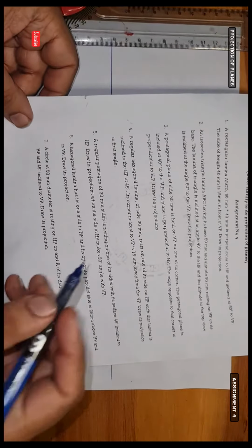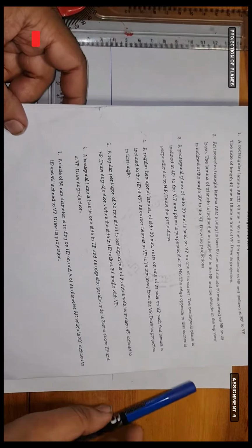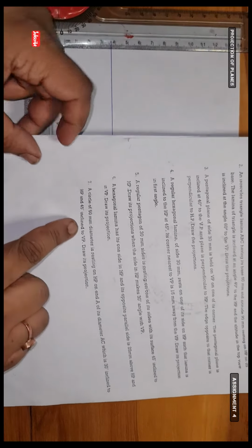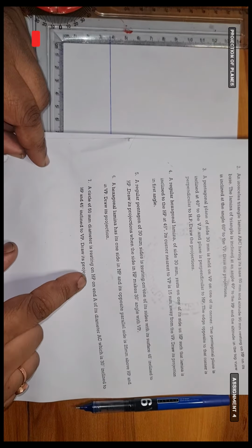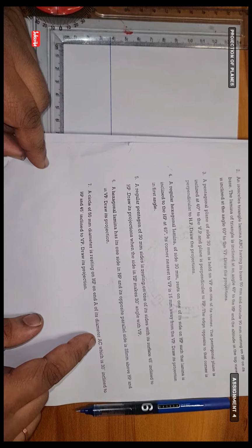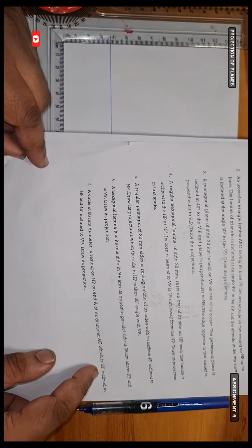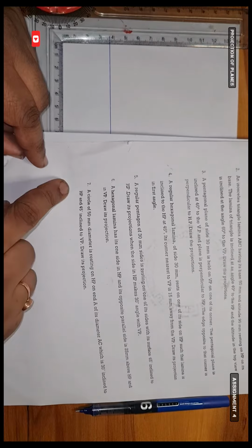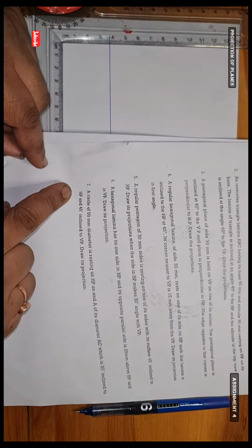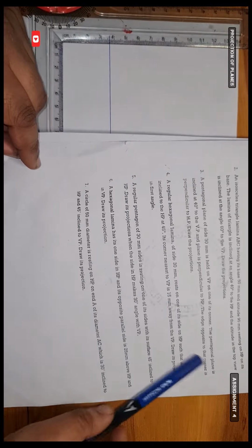Now I am discussing the last question of this assignment number 4. In this question, it is given that there is a circle of 50 mm diameter resting on HP. One end of its diameter AC is 30-degree inclined with the HP and 45-degree inclined with the VP. So the same thing, it's a double inclination.